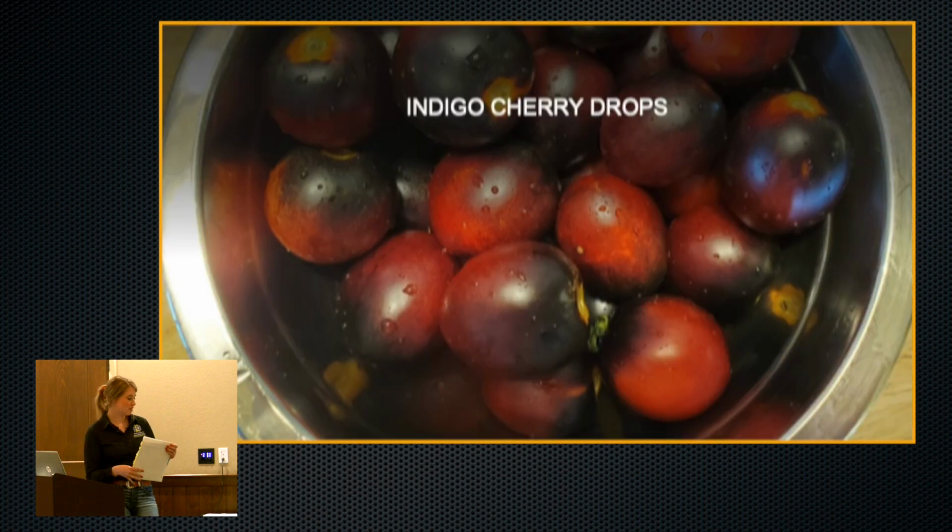So the scions that we selected for this study were indigo cherry drops and pink bumblebee. The indigo cherry drops, which are here in this image, are a deep purple to a red flesh, and they will yield 1 to 2 ounces of fruit.